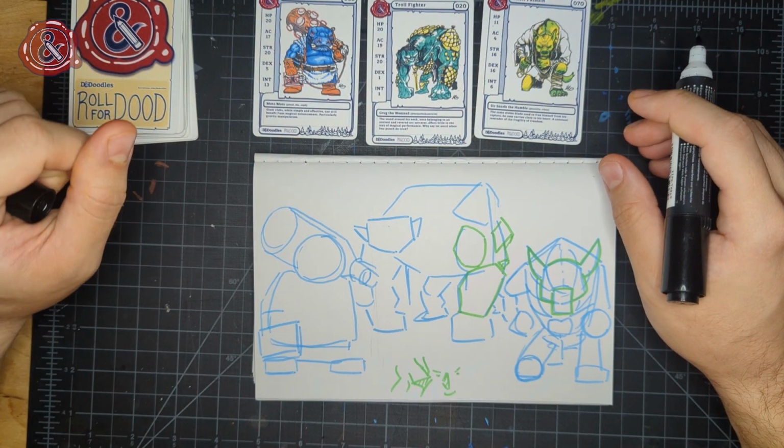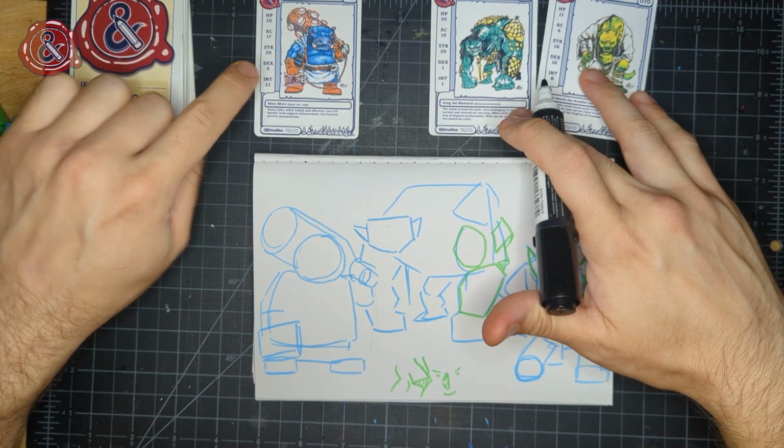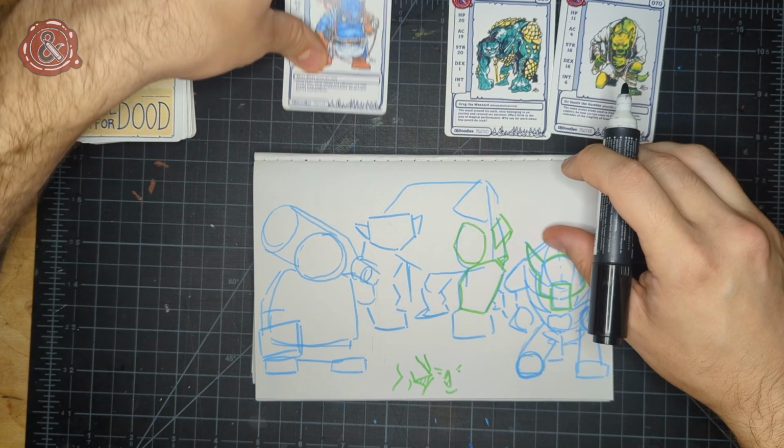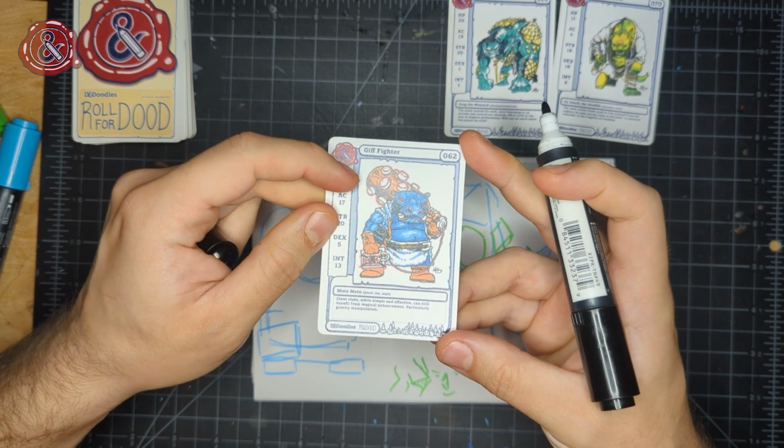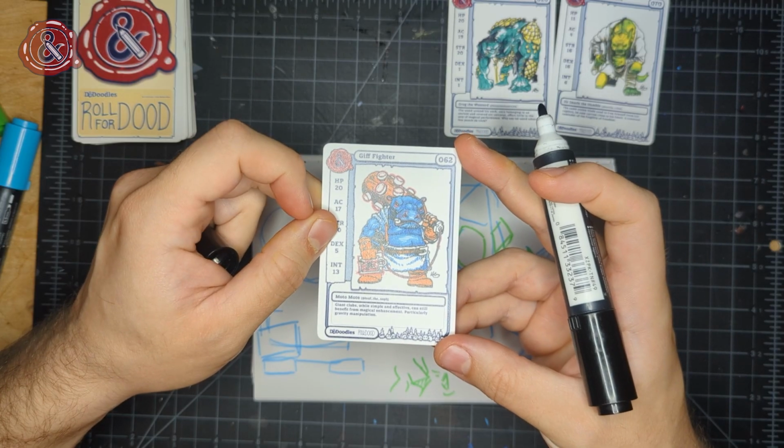Now that we've got the building block shapes, we can look at the specifics of the line work on these characters. Alright, so how many shapes does this guy have? What's this guy got going on? Obviously, we've got these easy little cylindrical things.